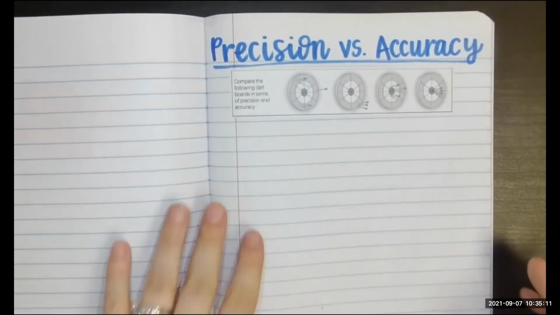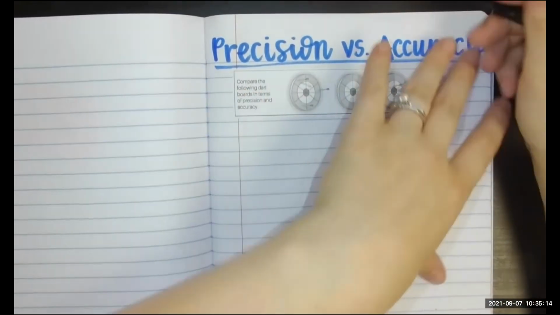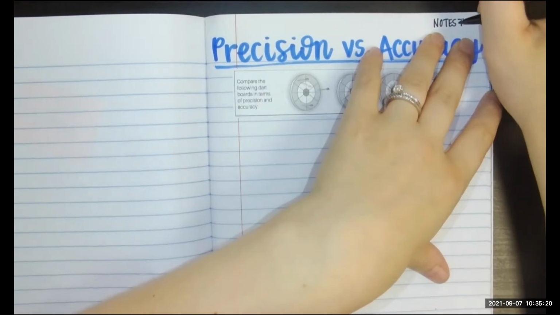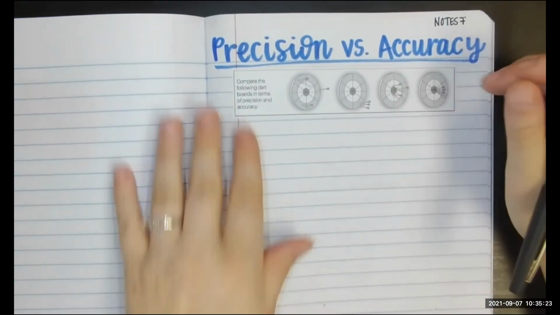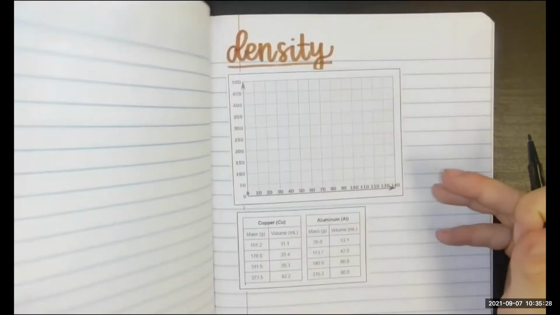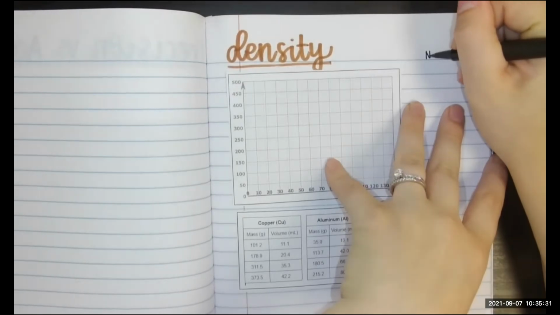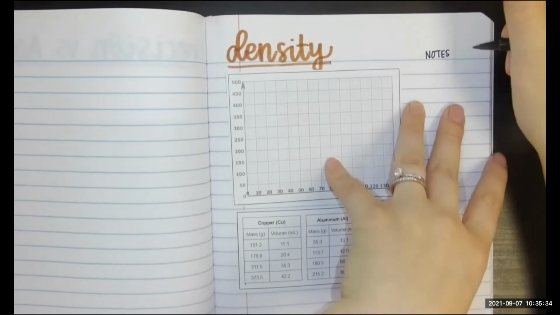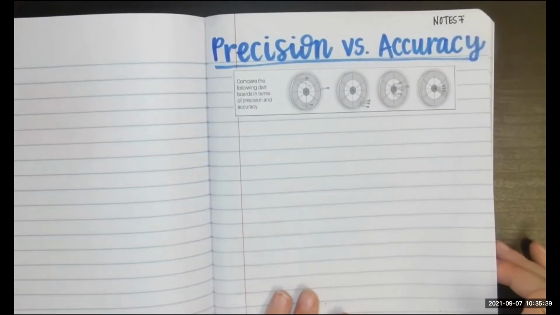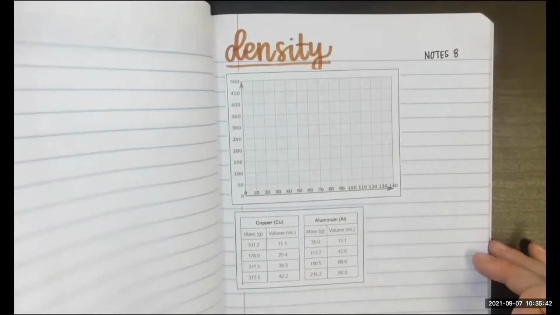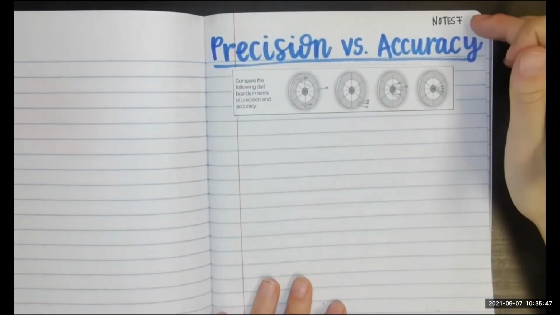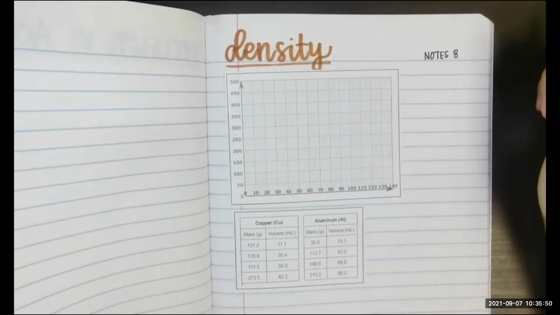So here are the pages. Precision versus Accuracy. This is notes page 7 because we're skipping. I just put that up top. And then over here, density. This will be notes page 8. So pause the video if you need to glue these in. Precision versus Accuracy, notes 7, notes 8, density with the cutouts.